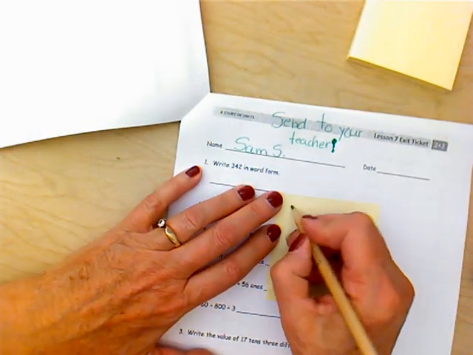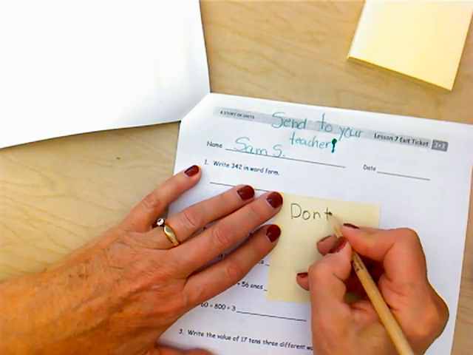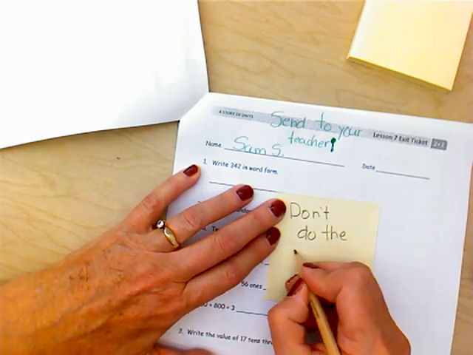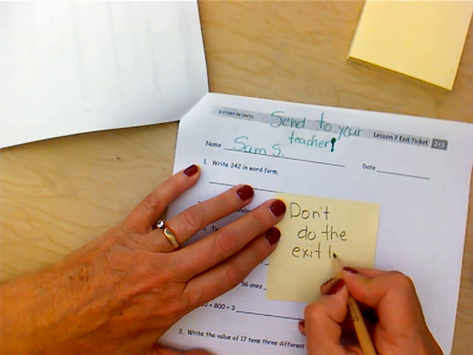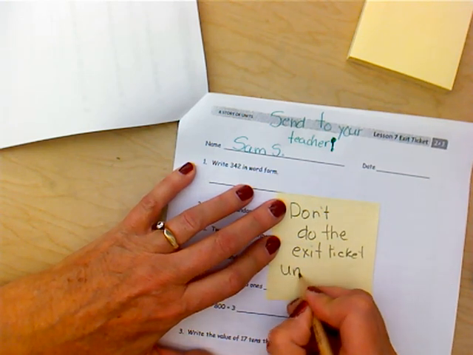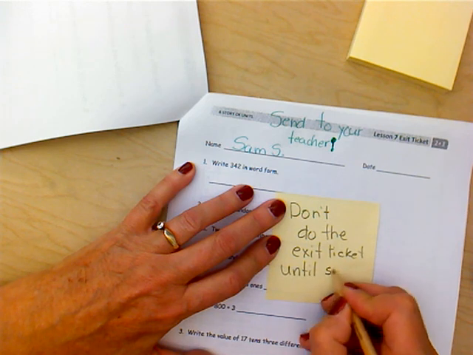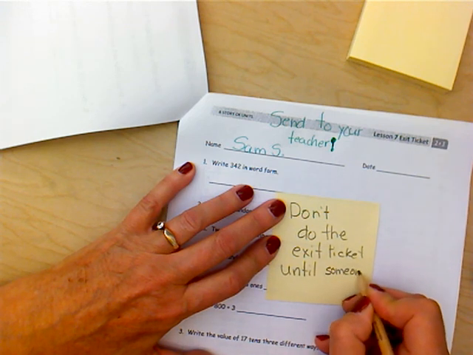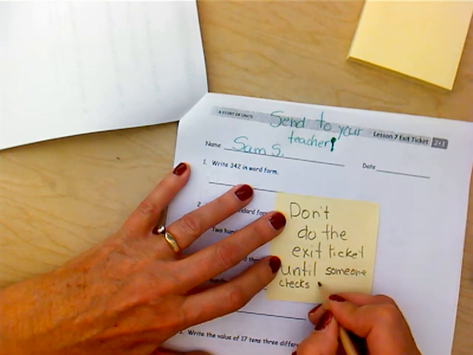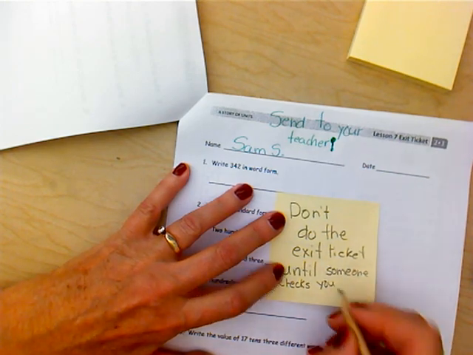Don't do the exit ticket until someone checks your problem set and homework.